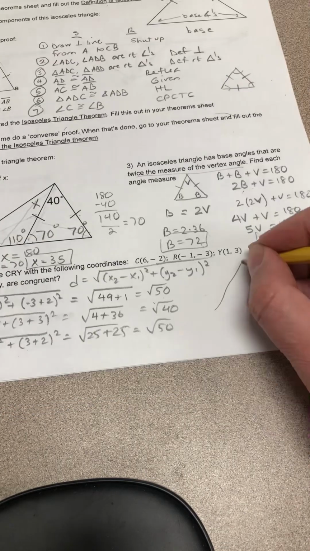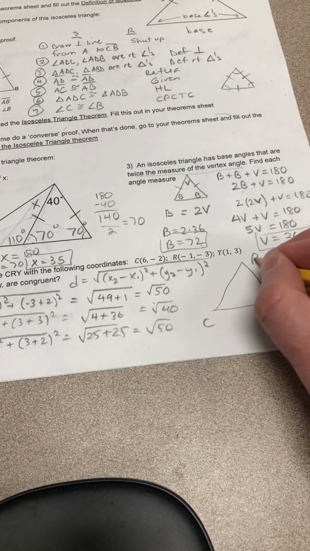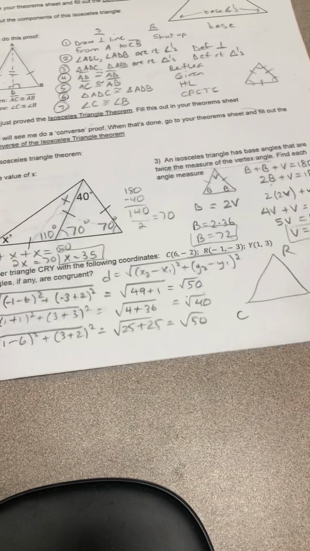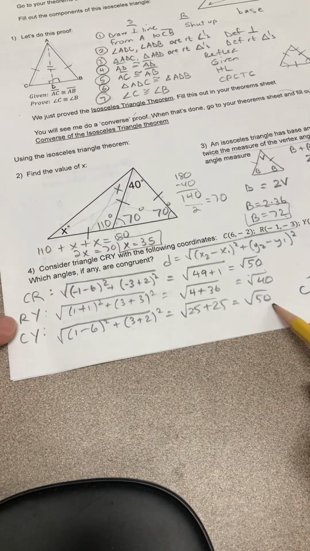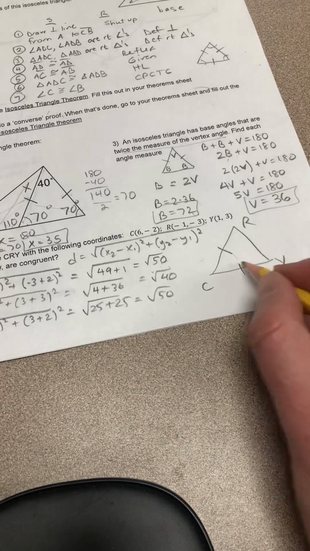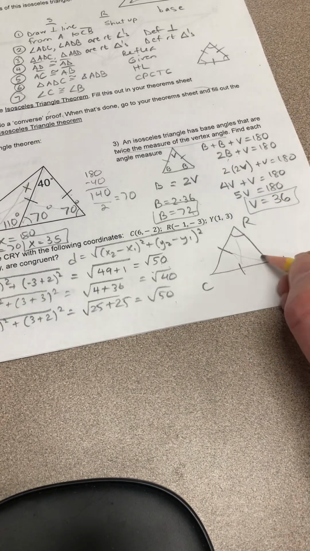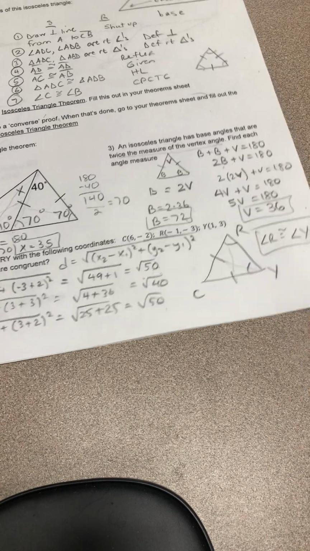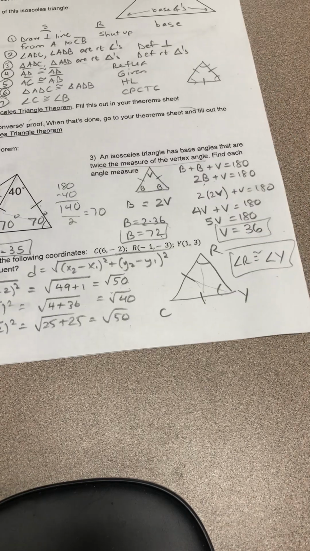So if I were to draw this triangle, it looks like CR is root 50, and CY is root 50. So if those two sides match, that means the angles opposite them have to match. So we have angle R is clearly congruent to angle Y. And that is our final conclusion.